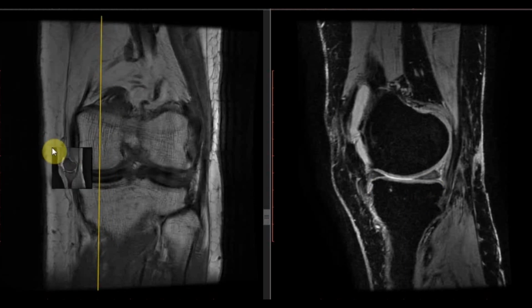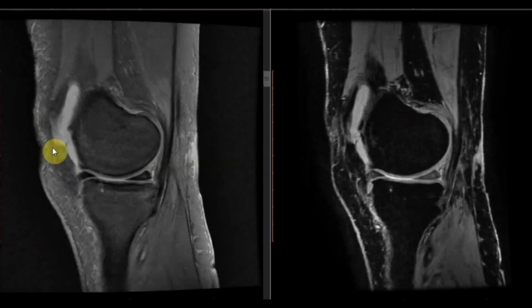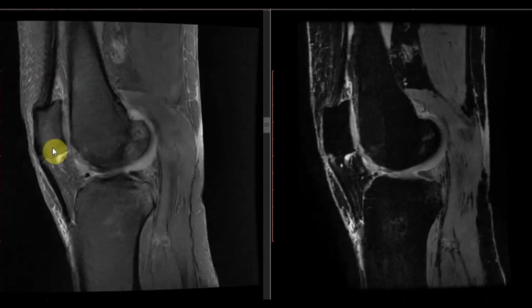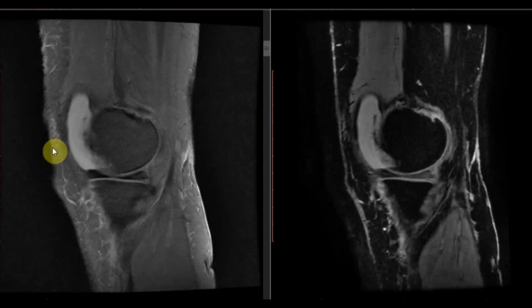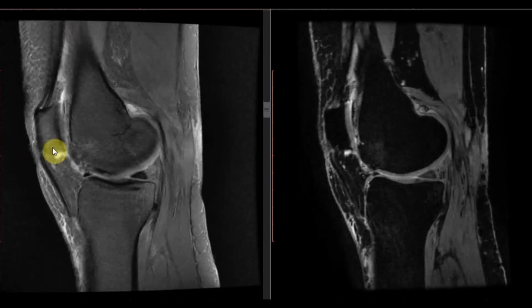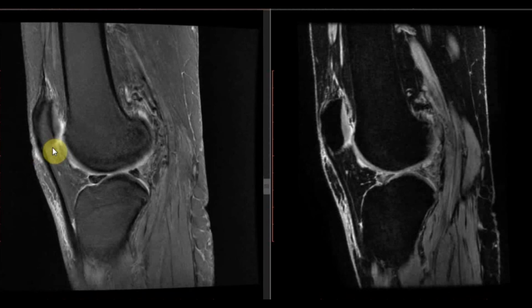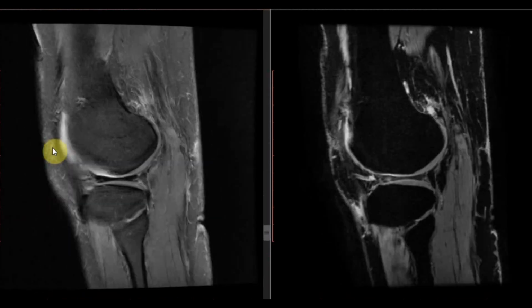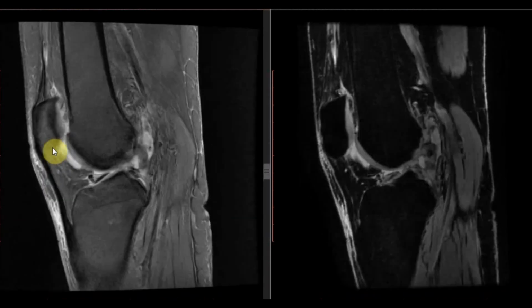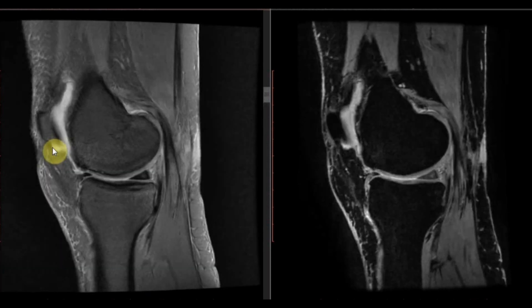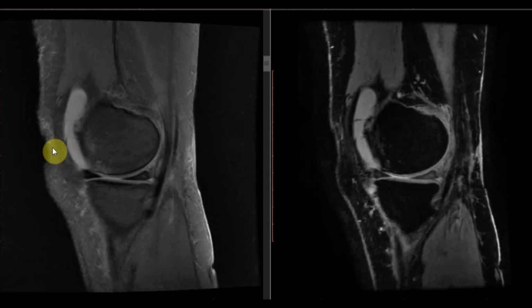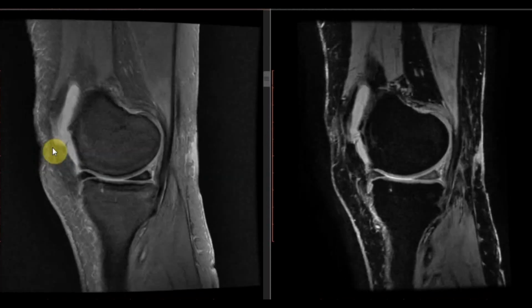And there are changes of degenerative joint disease, cartilage degeneration seen at multiple areas in the femur, tibia and patellar articular surface. And there are few osteophytes.